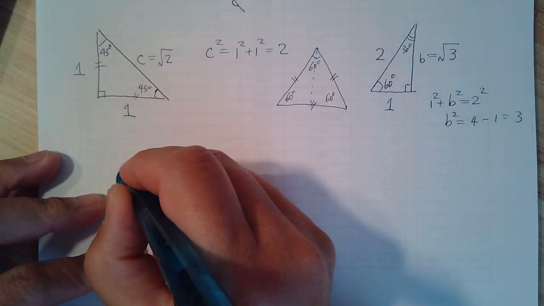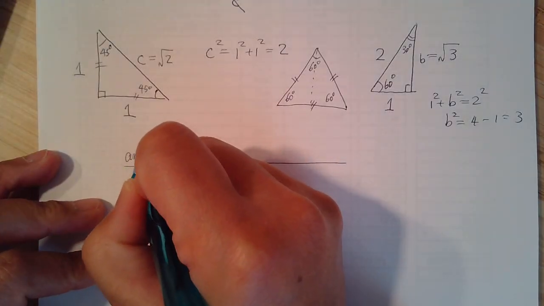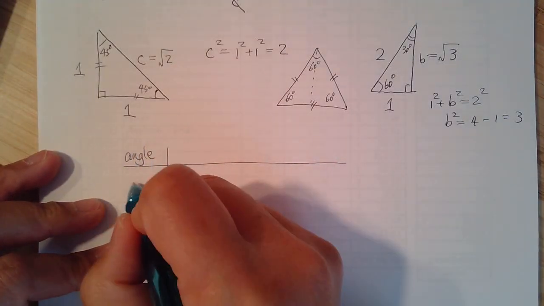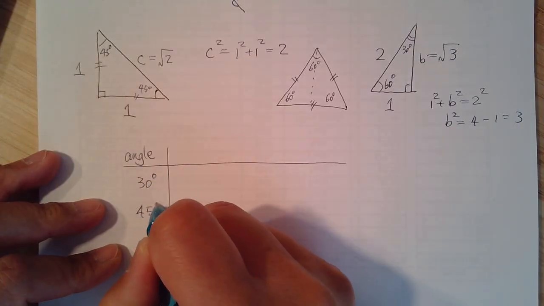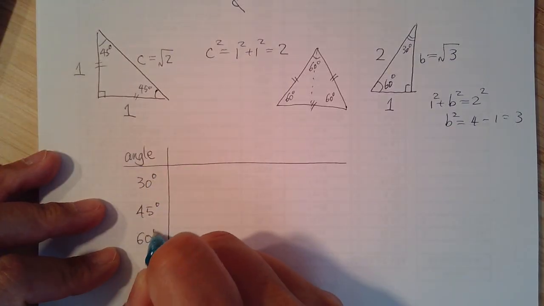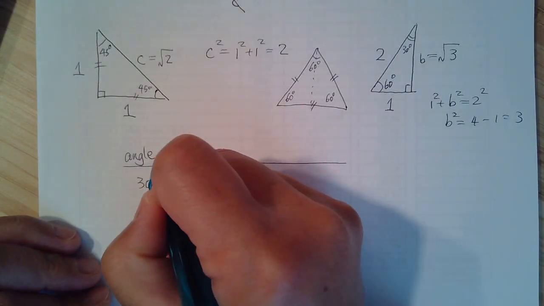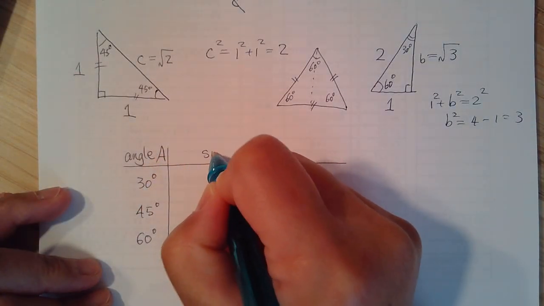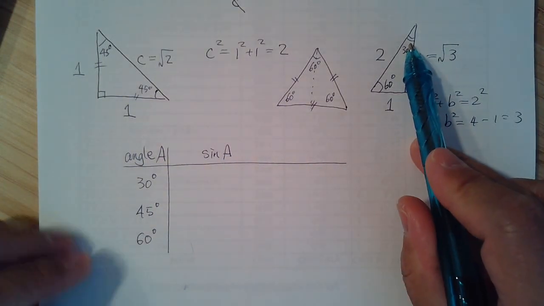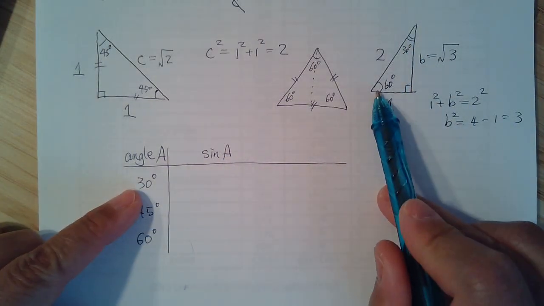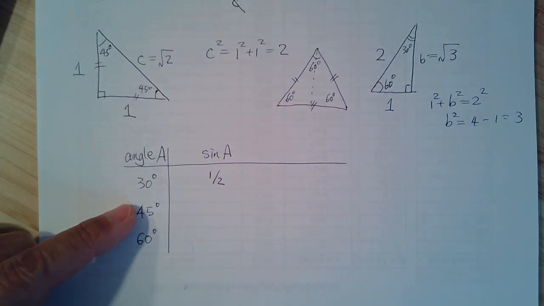However, I want you to know this. This is the angle. Okay. 30 degrees, 45 degrees, and 60 degrees. Okay. Angle A. And what is sine A? Angle A, here's 30 degrees. Sine is 1 over 2. Okay.